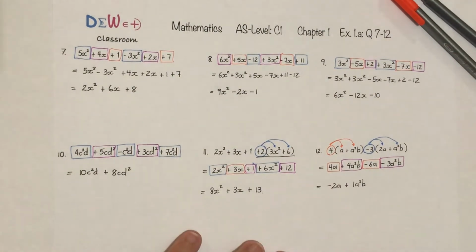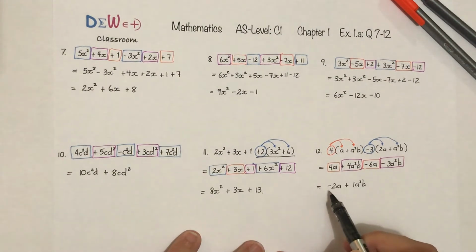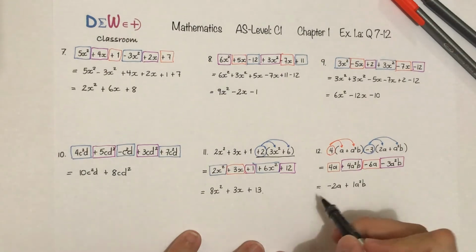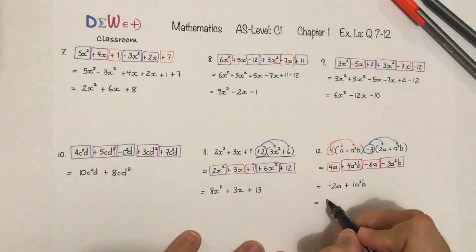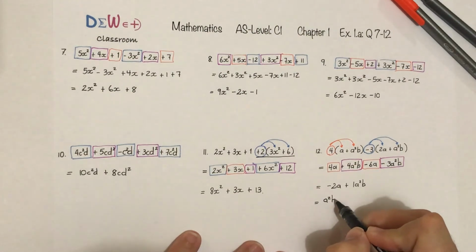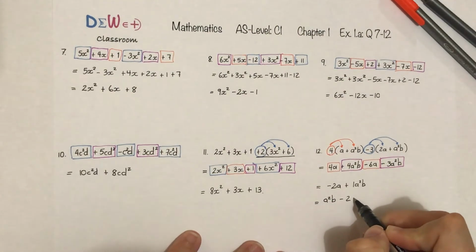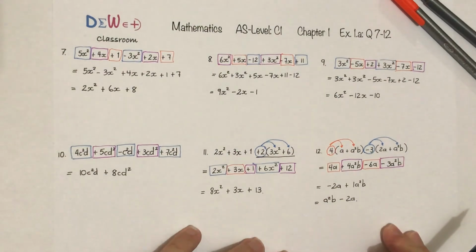Now, just for extra knowledge, they don't like an expression to start with a negative number. So it is advisable to rewrite this as a squared b minus 2a. And that is it.